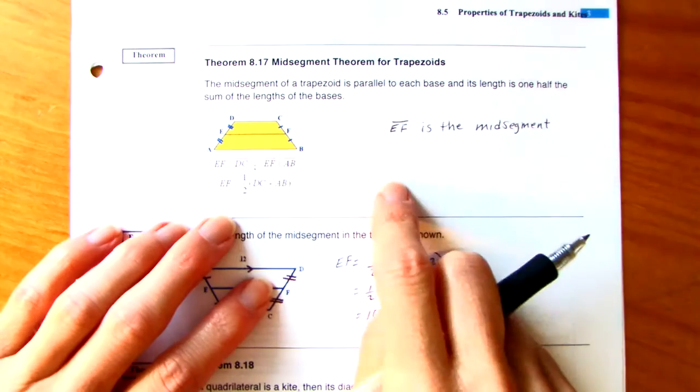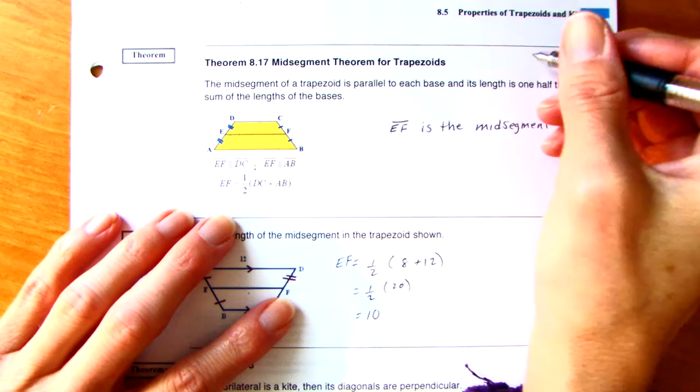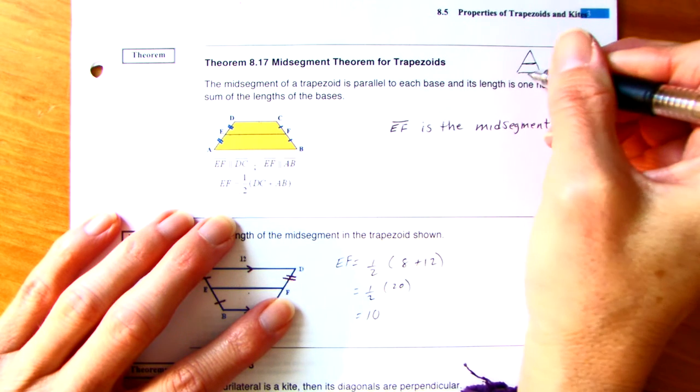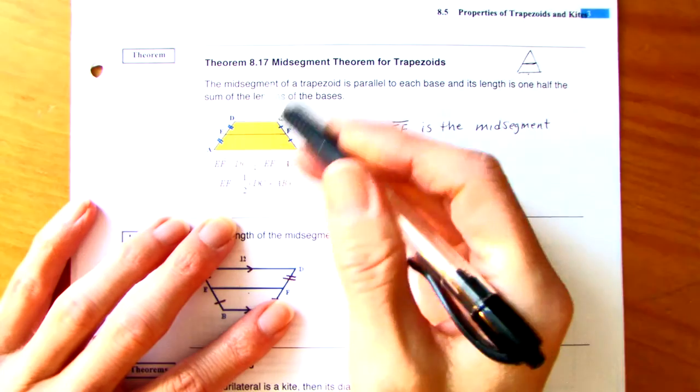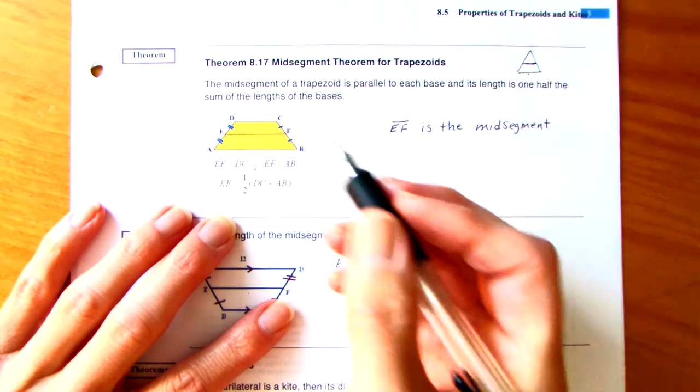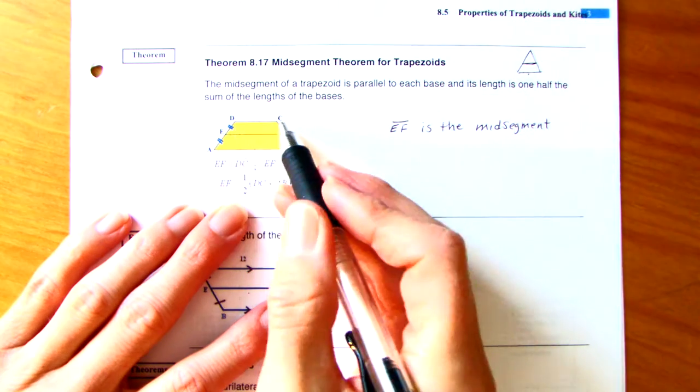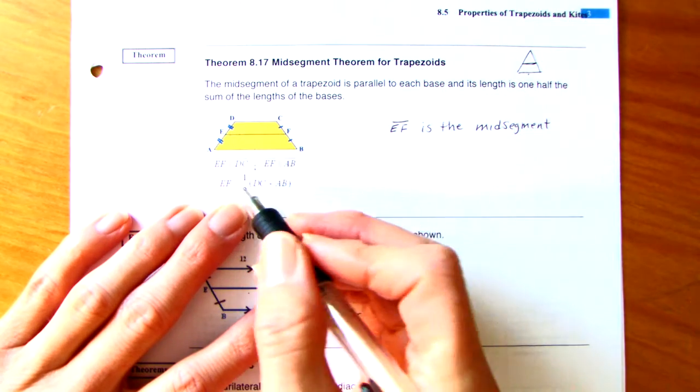All right, mid-segment. We talked about mid-segment with triangles, okay? Remember, this segment was half of that whole length. Well, this doesn't go up to a peak. So what you're going to do is add your two bases and then take half. Okay, so DC is the top base, AB is your bottom base. Add them up, take half.